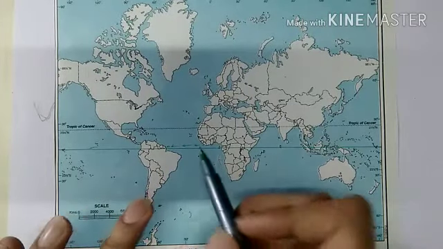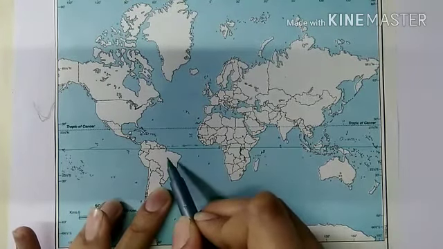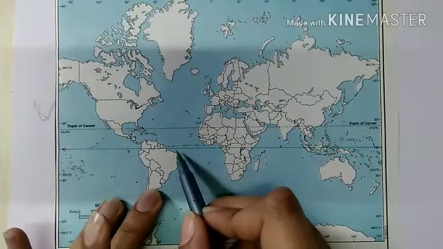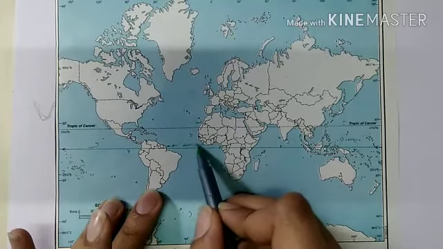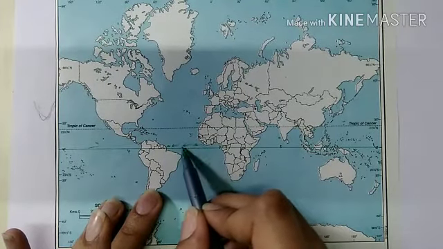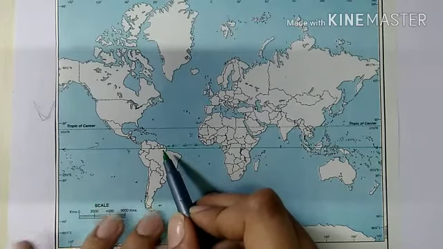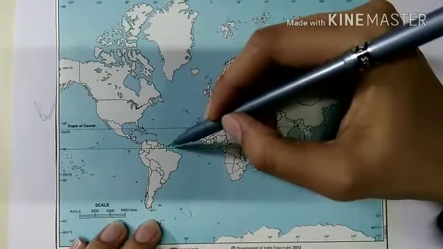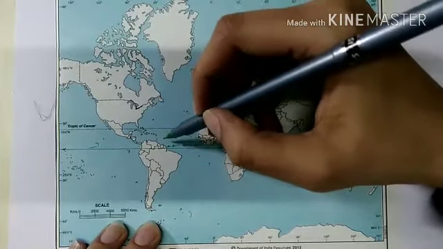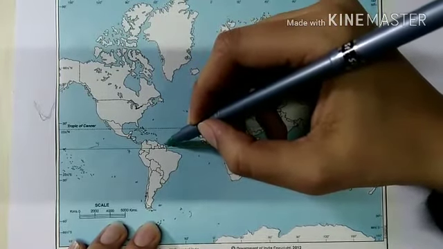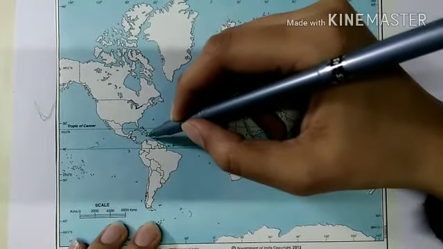Now we can consider this in the South Equatorial Current of the Atlantic Ocean. So first we will see the North Equatorial Current. Now as the North Equatorial Current strikes the South American coast, it moves towards North America.